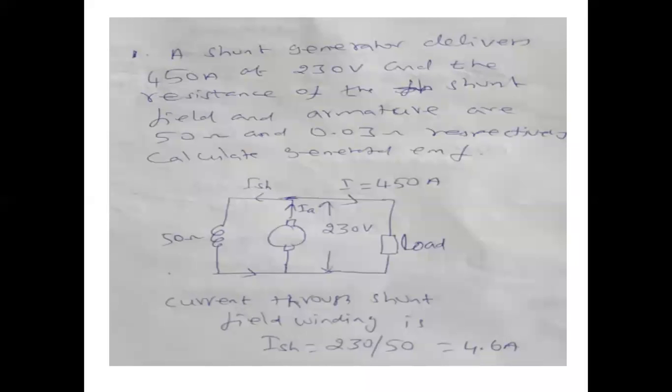So let us take a numerical. This one: a shunt generator delivers 450 ampere at 230 voltage, and the resistance of the shunt field and armature are 50 ohms and 0.03 ohms respectively. That means shunt field resistance is 50 ohm and armature resistance is 0.03 ohms. So we have to calculate the generated EMF of the generator.